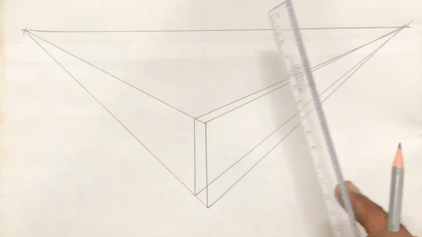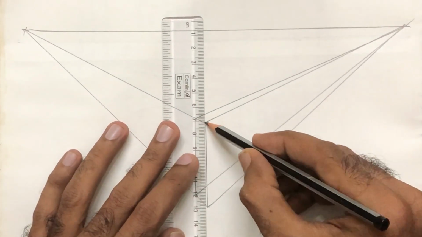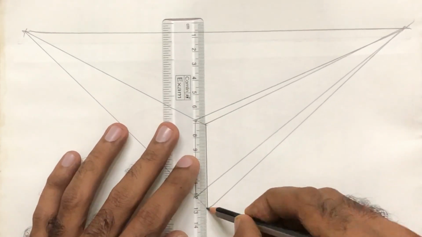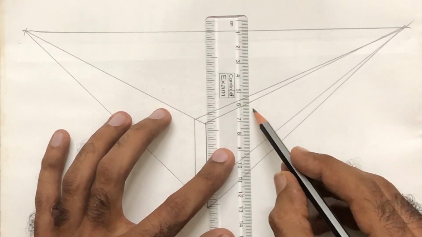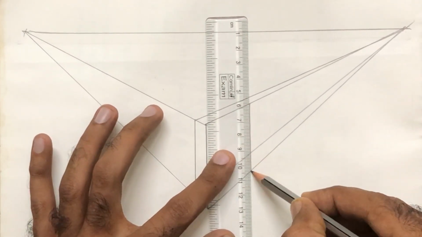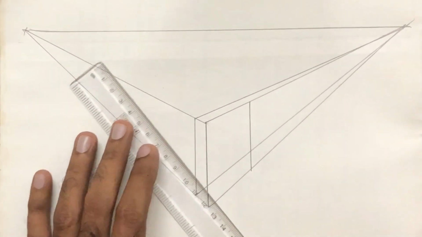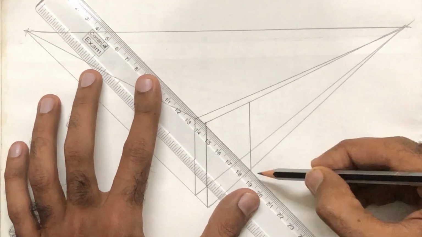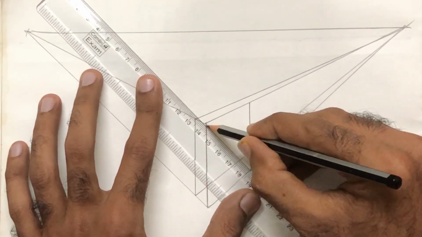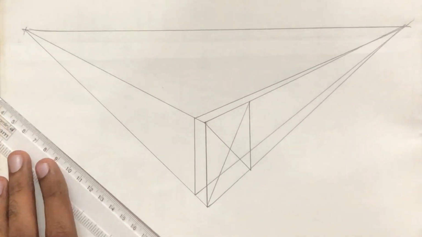Now let's start creating the text. Now let's create the parallel line. This line, same line, use this one, and let me create a line like this. It's done. Now I'm going to create a cross like this to this line as well as this line.